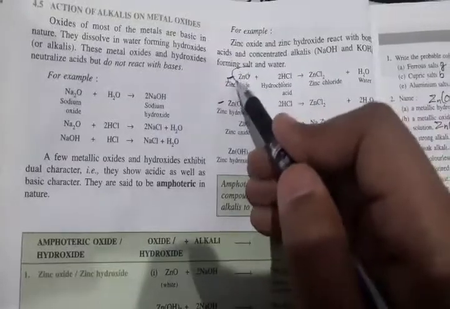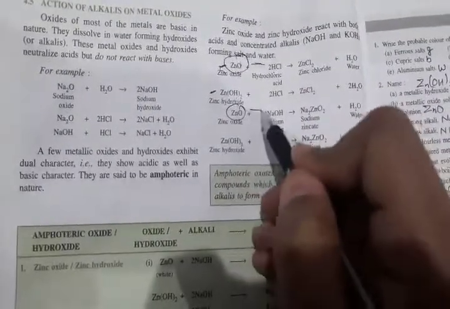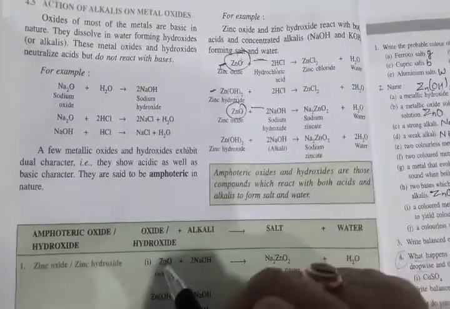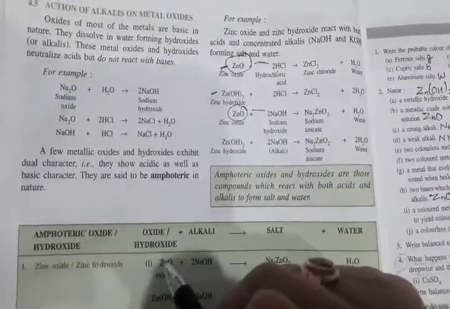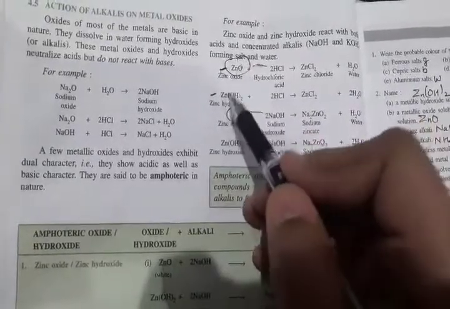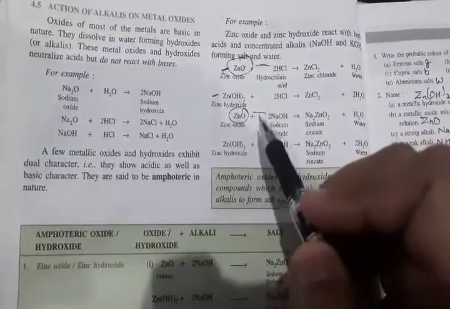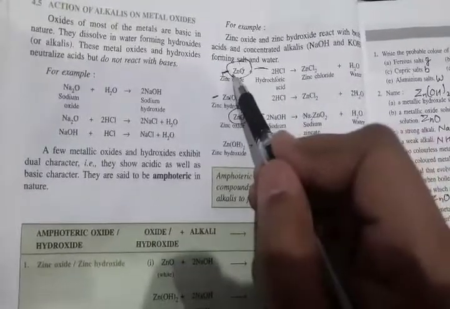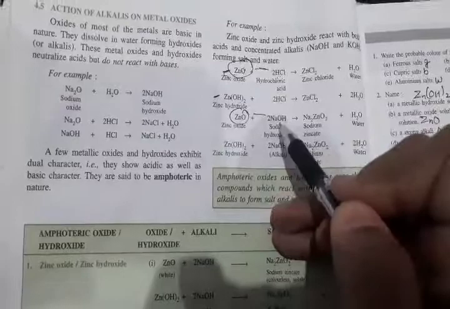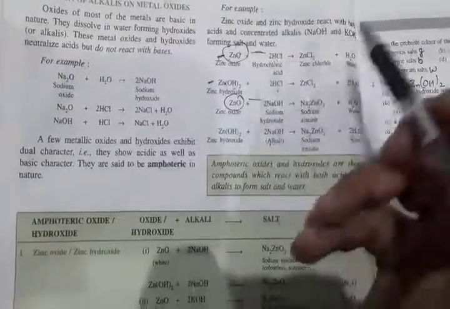And see here ZnO is reacting with acid, and here ZnO is reacting with the base, and the base is NaOH, right? Clear? Soluble bases are also called alkalis. So oxides and hydroxides are those which can react with both base and acid. So see, this oxide is reacting with acid also, base also, and this hydroxide reacts with acid also and base also. So amphoteric oxides and hydroxides are those.